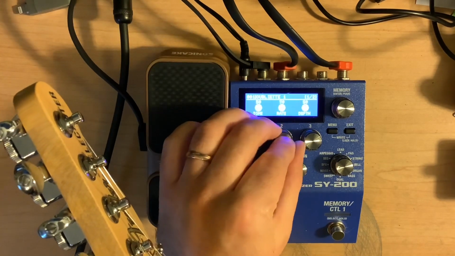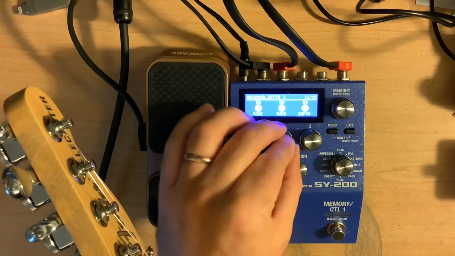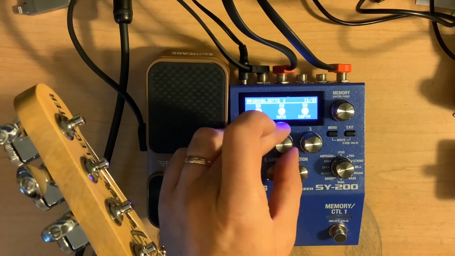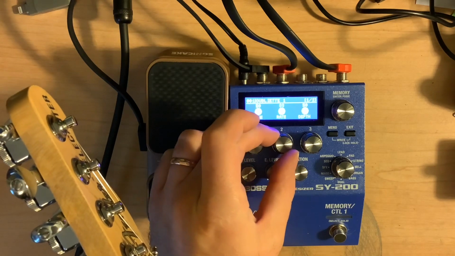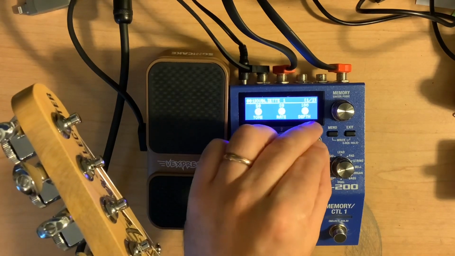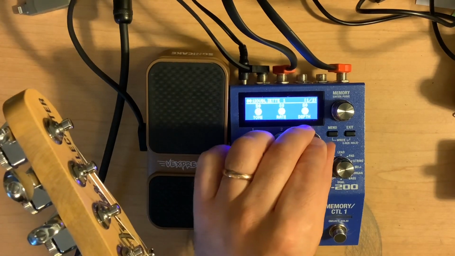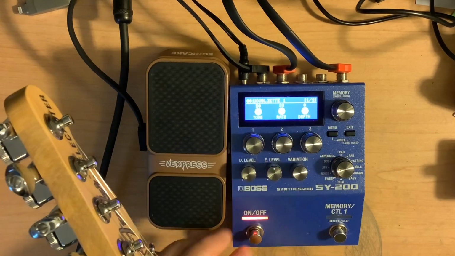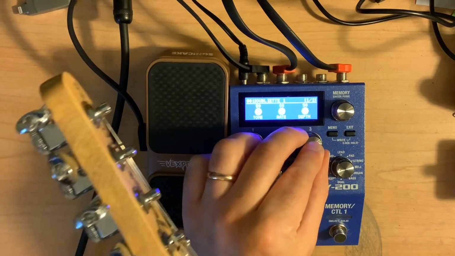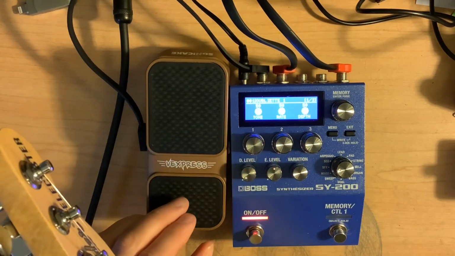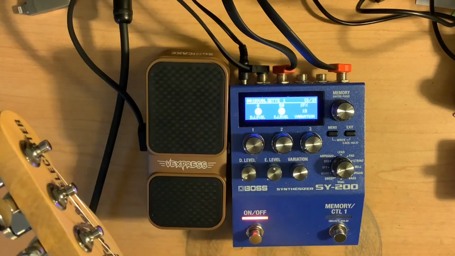Let's mess with the rate. All the way up. Way down. It's pretty low. Mess with the depth all the way up. Depth all the way down, so it's not really getting crazy at all. 50's a good spot right there. Alright, let's go on. Number 15.